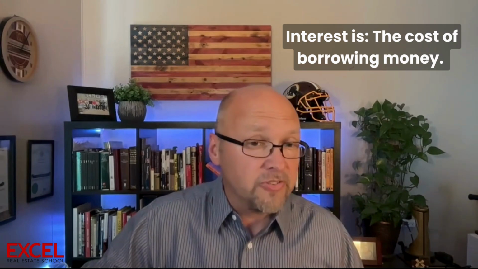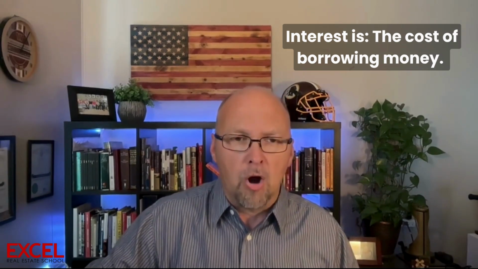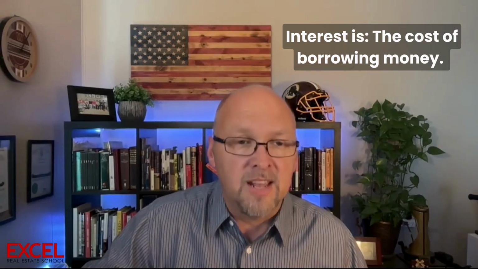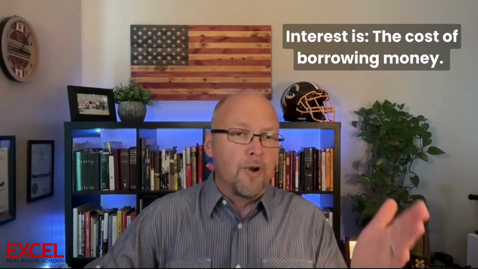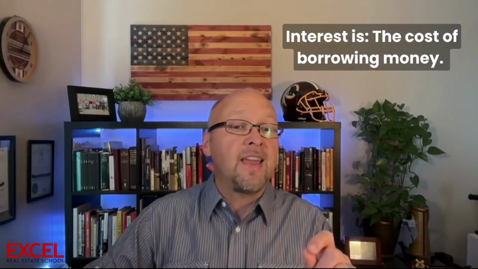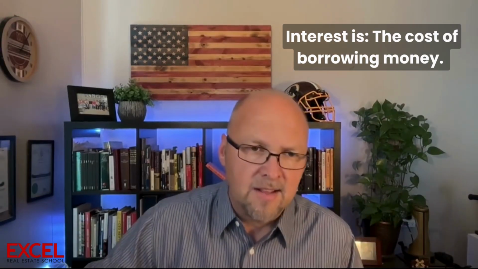That's where interest comes in. Interest is the cost of borrowing money. The bank charges interest as a percentage. So remember, principal equals the debt. Interest, the fee for borrowing the debt. So the portion of your payment that goes towards the principal builds equity. The portion going towards the interest does not build equity.